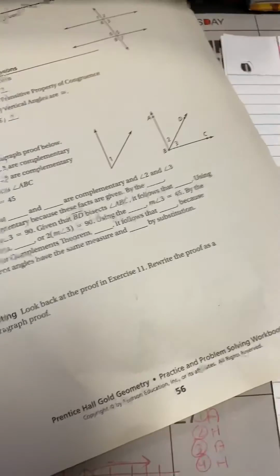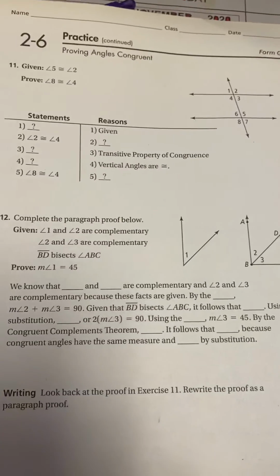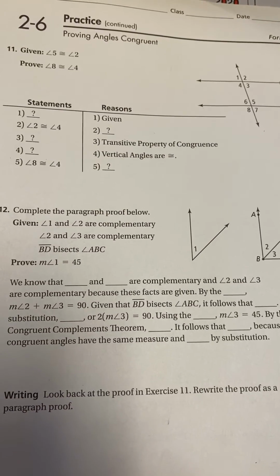Okay, you also need to try number 11 and 12, and then you need to look at the answers that I post on the other page to make sure that you know what you're doing.